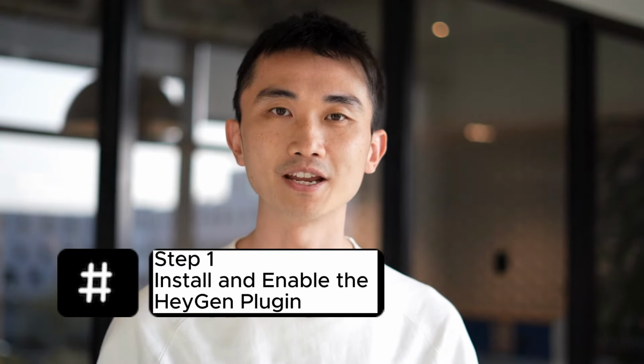Discover the power of HeyGen's ChatGPT plugin and learn how to create engaging AI avatar videos just by typing several words. Let's dive right in and see how this incredible plugin works. Step 1. Install and enable the HeyGen plugin.